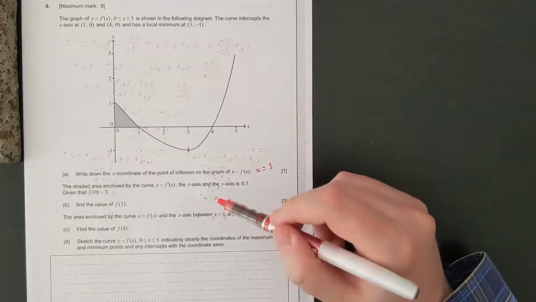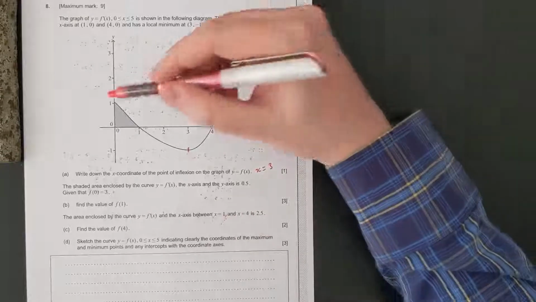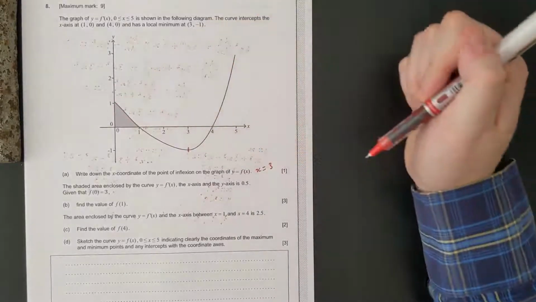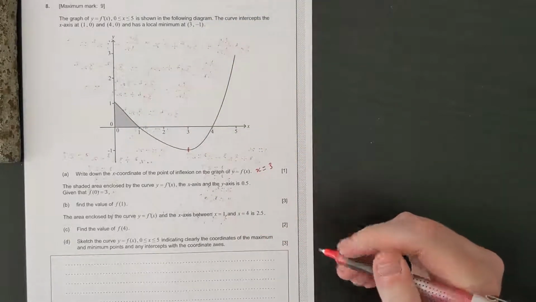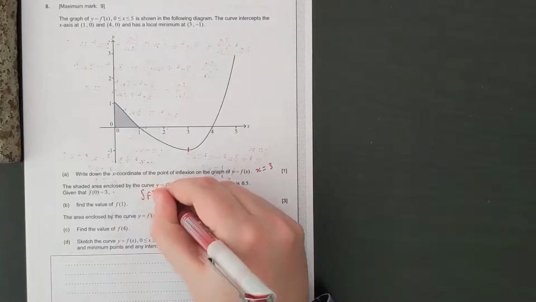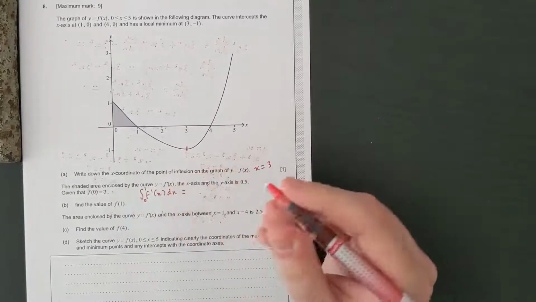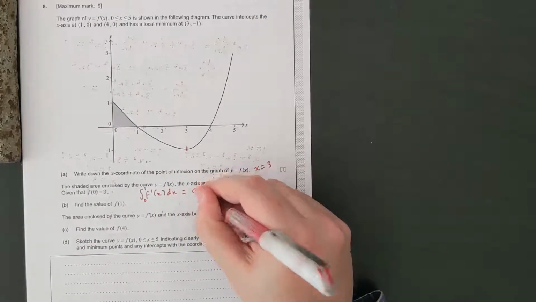You're told the shaded area enclosed by the curve y equals f dash x, the x-axis and the y-axis is 0.5, that's this shaded area here. You're asked to find the value of f of 1, so I know that the integral of f dash x dx within the limits of 0 and 1 is equal to 0.5.